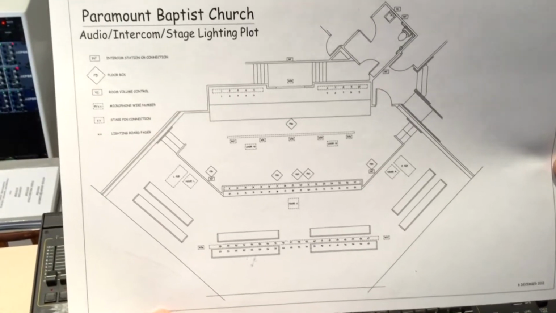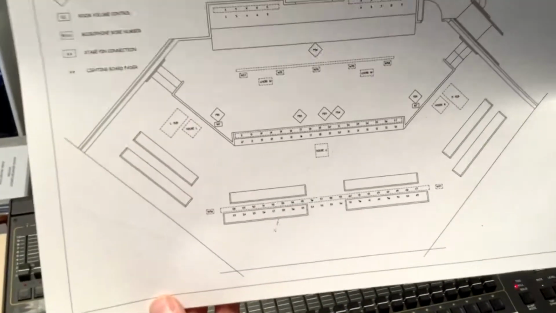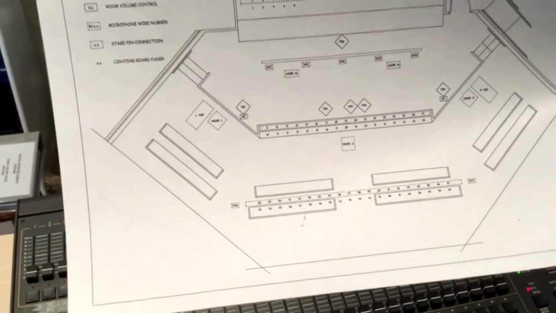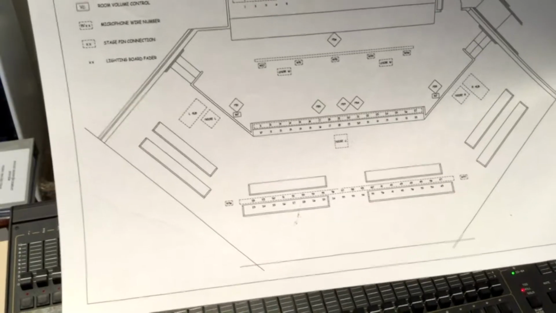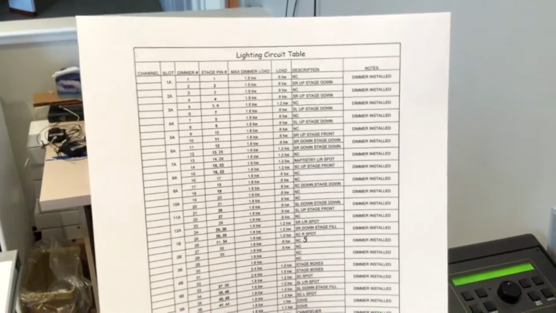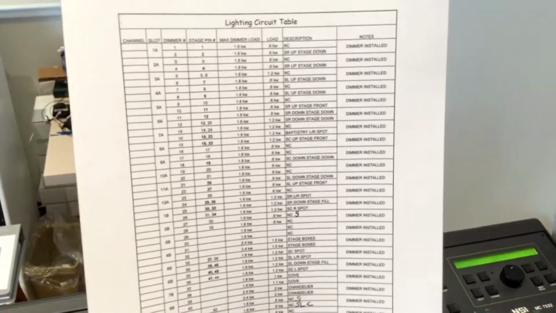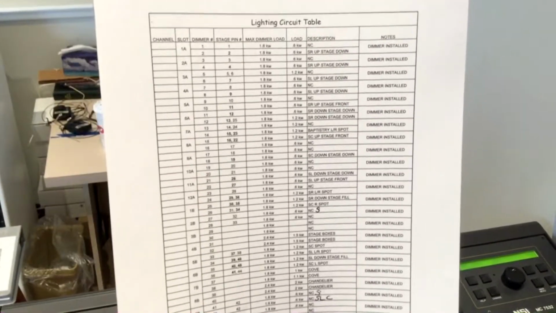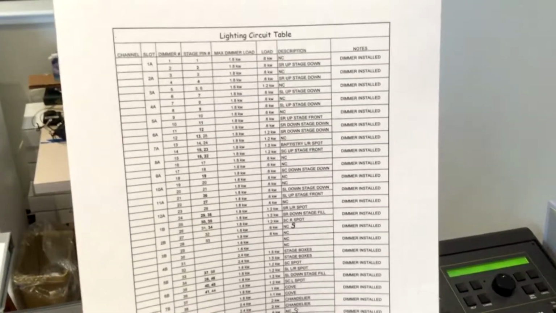Everything's numbered in terms of stage pin. All right. The next piece of paper I'm going to show you, in terms of lighting, it's all marked with stage pin numbers. Here's that Excel spreadsheet that I was talking about, where you have a slot, and that refers to the dimmer slot back in the dimmer packs. Dimmer number, which is specifically the slot back in the dimmer pack.